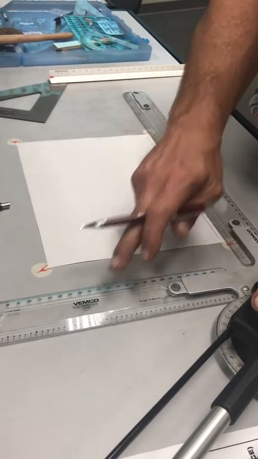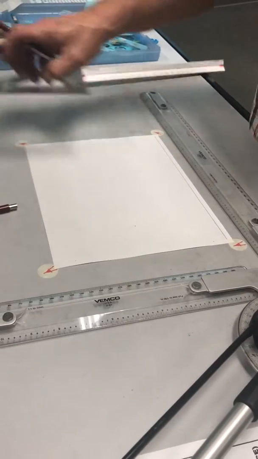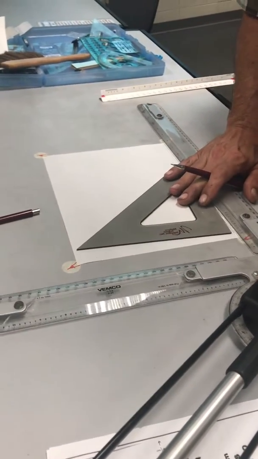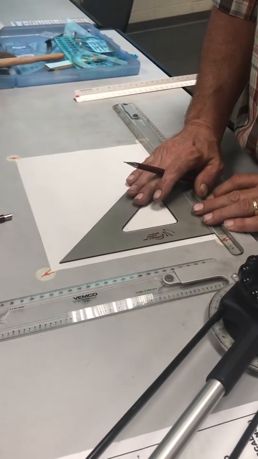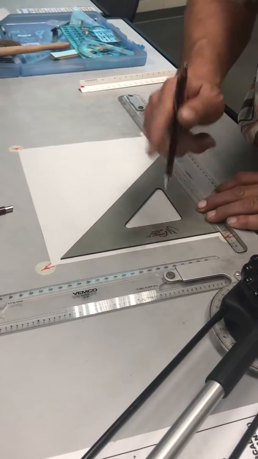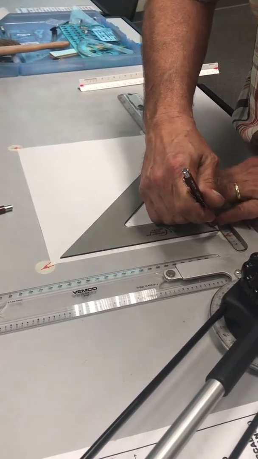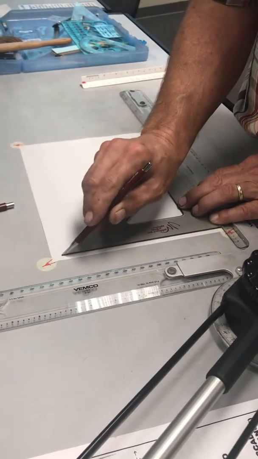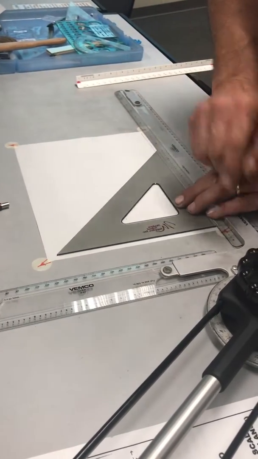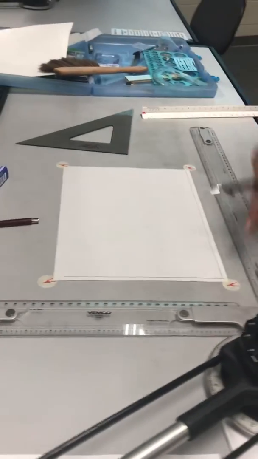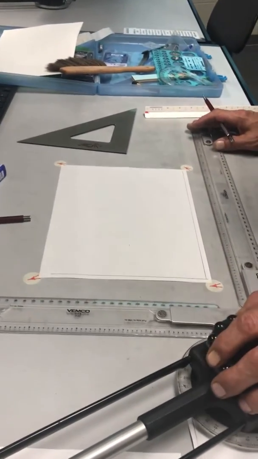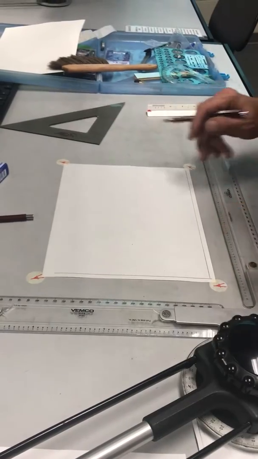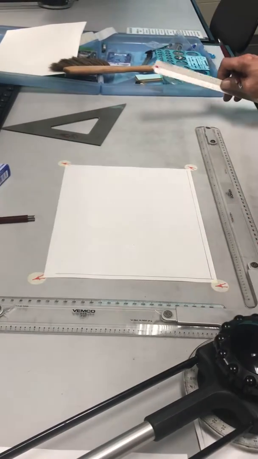If I go off a little further, that's fine. Now, I have an option to either use the drafting machine or I'm going to use this, my 4590. So I'm going to put it down here. I'm going to go ahead and draw my vertical line. All right. Make that outside line pretty thick. All right. And I can come back and trim this out when I want to.